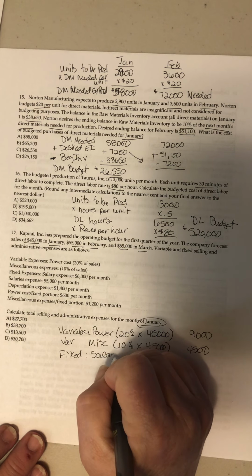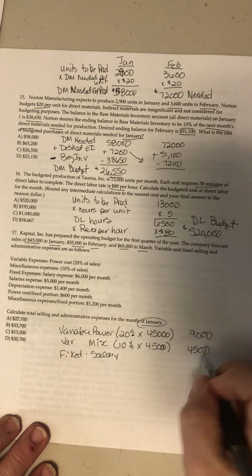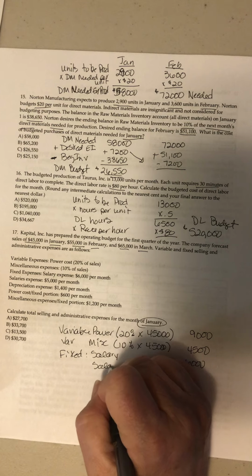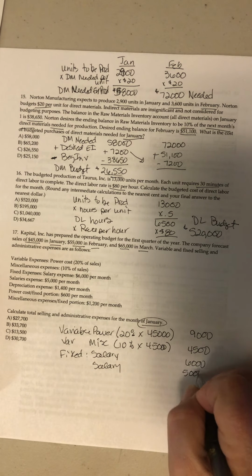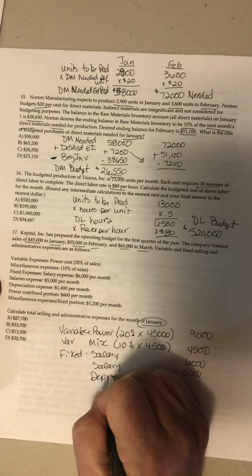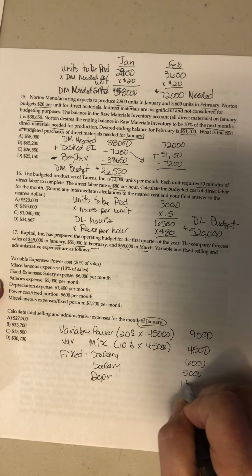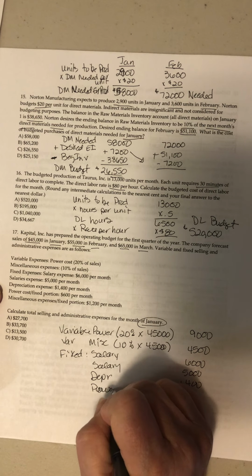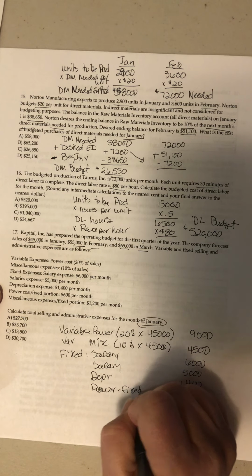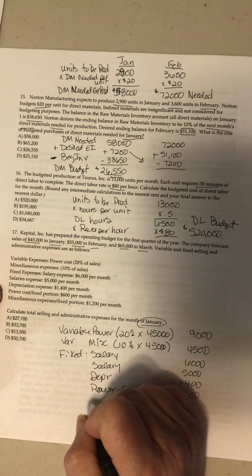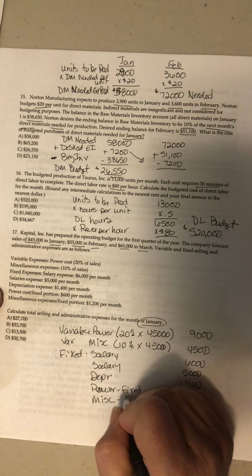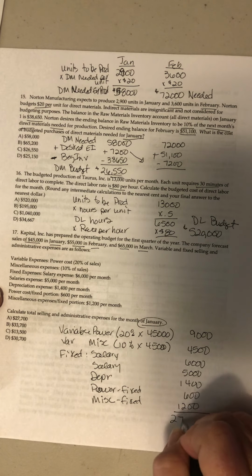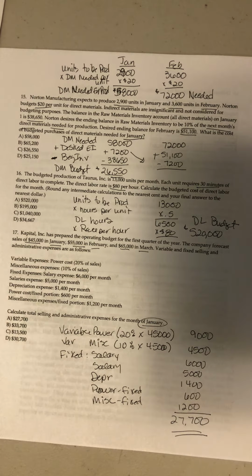I don't know why there are two salaries, but there are. So salaries are 6, salary of 5, depreciation of 1,400, the fixed component of power, and the fixed miscellaneous part. And then just add those up. That's it.